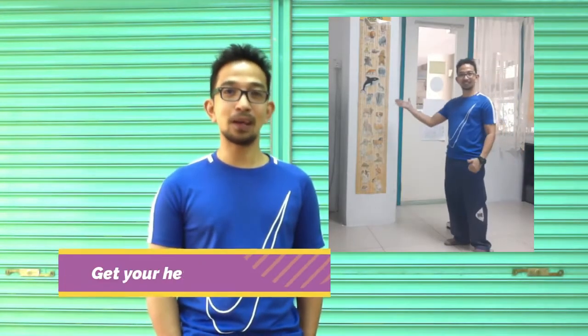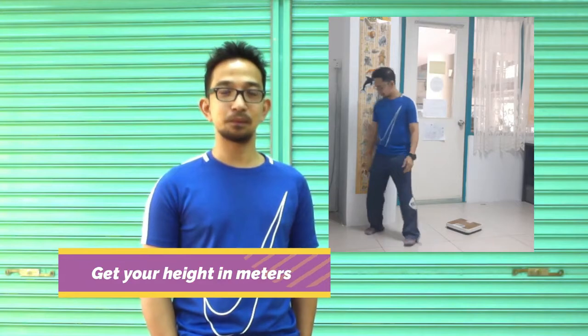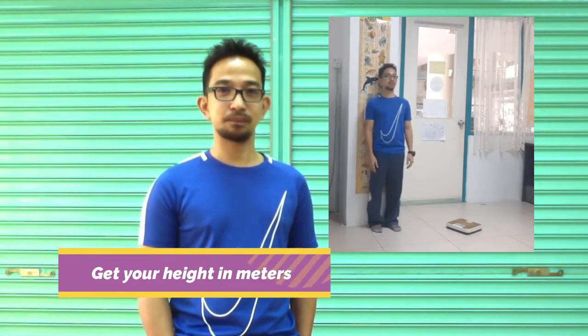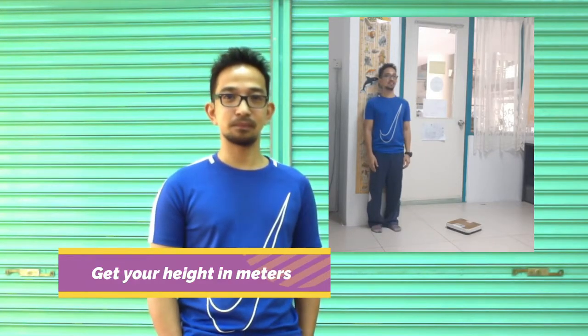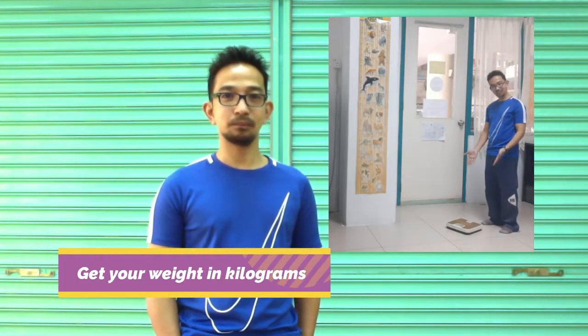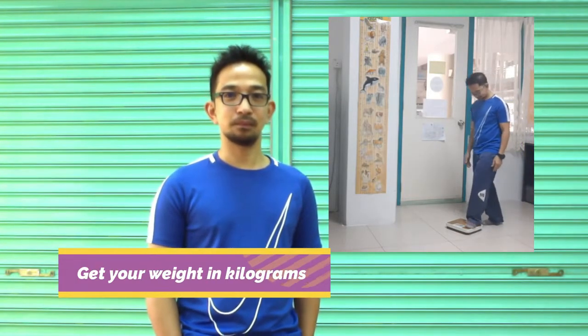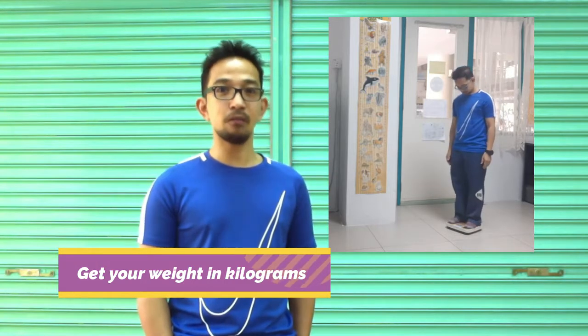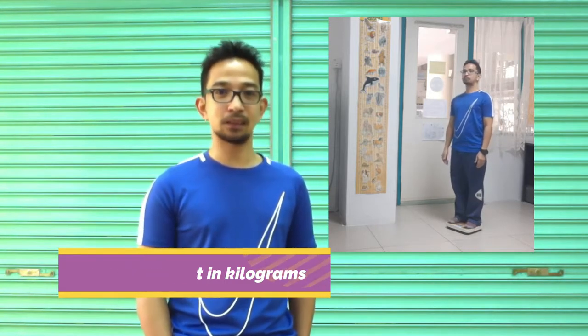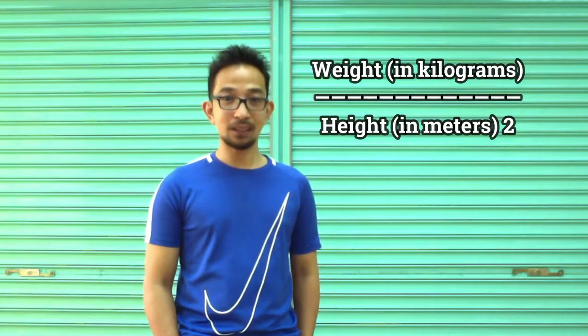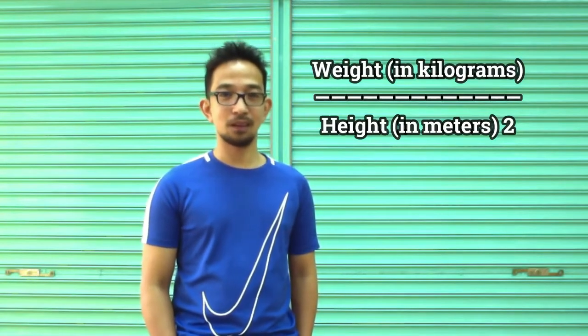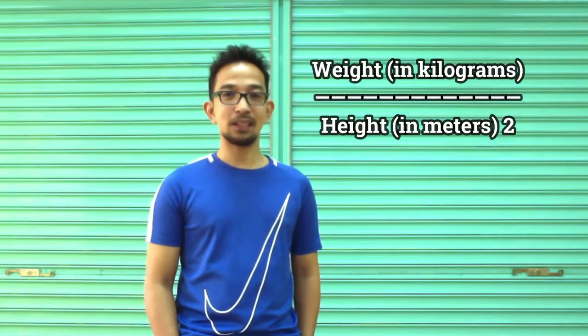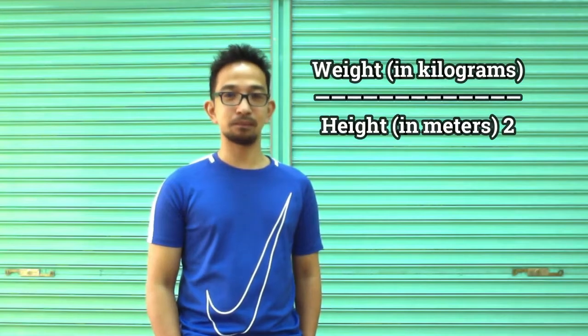To calculate our BMI, we need to get our height and our weight. This is the formula for computing body mass index: weight in kilograms over height in meters squared.